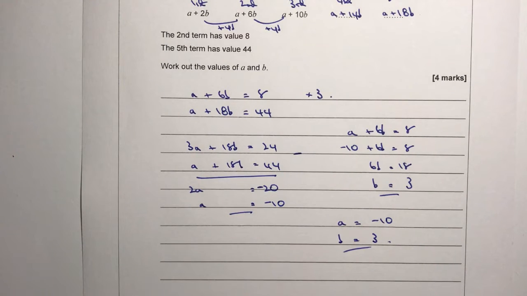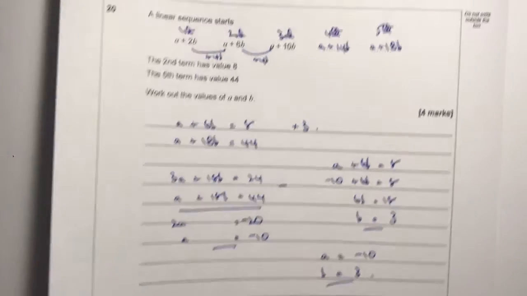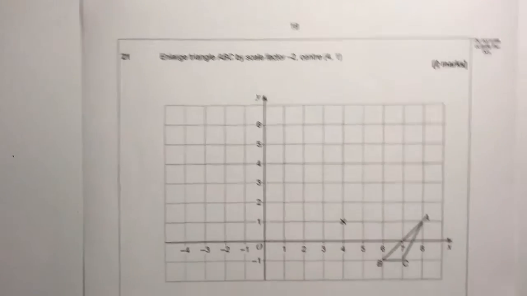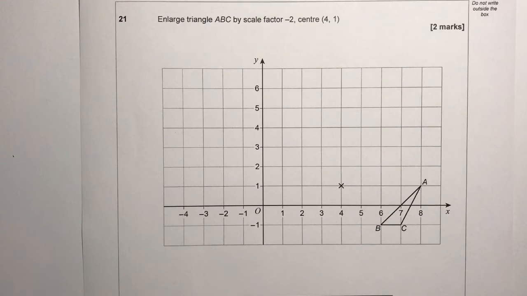And that would be the answer to this particular question. Okay, let's have a look then at the next question, which is going to be question number 21. Now in question number 21, I've actually got an enlargement to do. This is going to be quite tricky to show on the screen, but I will do my best to draw this in a way that makes sense to you.